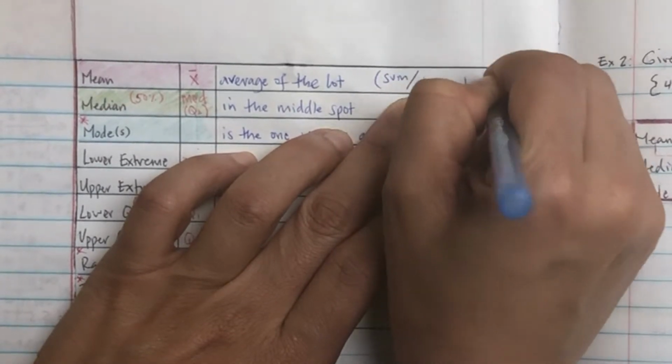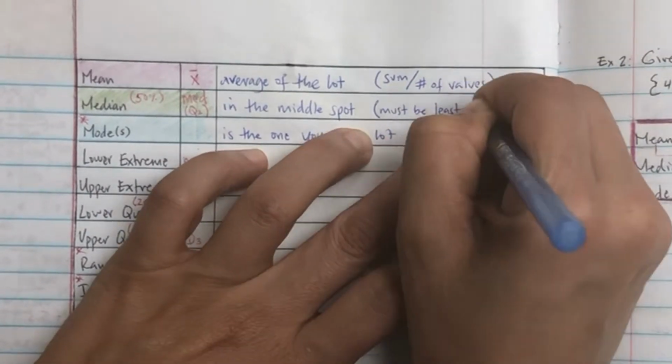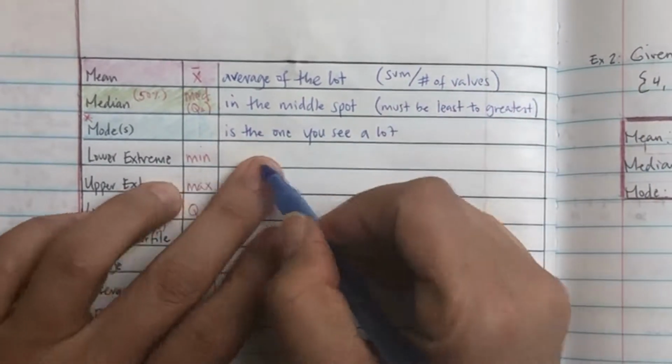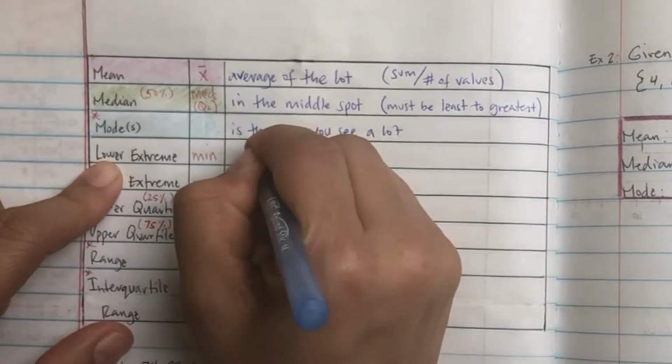That's alright. Alright, so mean, X bar, average of the lot, and how you find that is the sum divided by the number of values. The one in the middle spot, you have to order them from least to greatest. And mode is just the one you see a lot.